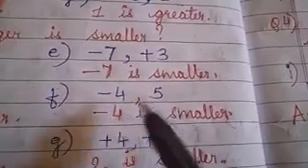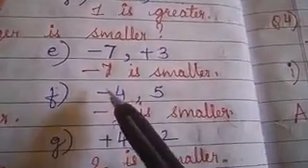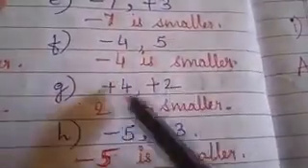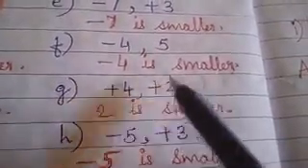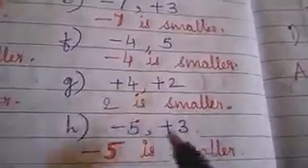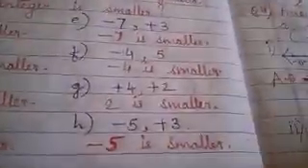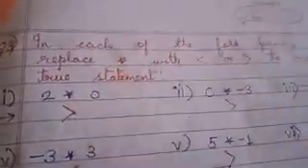Minus 4 and 5, minus 4 is smaller. Why? Again, a negative integer is always smaller than a positive integer. Both are positive, so obviously we can find easily 2 is smaller. Minus 5 and plus 3, minus 5 is smaller. Okay. Now, in each of the following pairs, replace the star with smaller than or greater than to make a true statement.